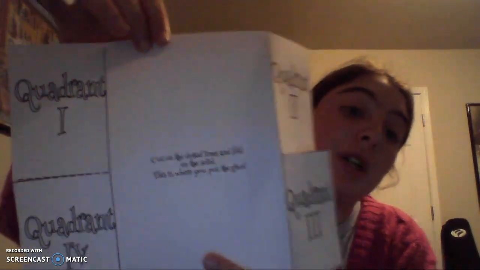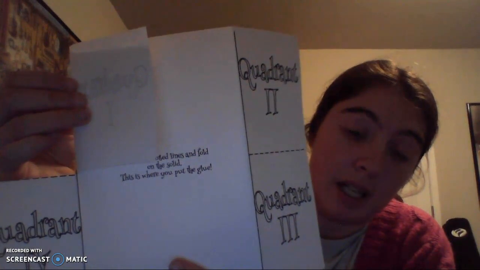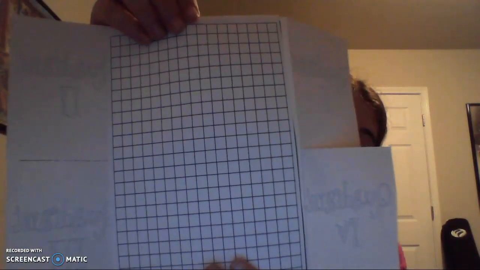Once you have it cut out, I know that this paper says that this is where you are going to glue it, but if you notice, if we were to flip it this way, the words would not be seen. So we are actually going to flip it over, and you are going to glue your graph paper in the middle of that paper. So go ahead and do that.